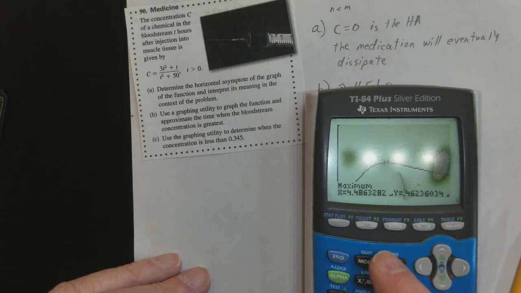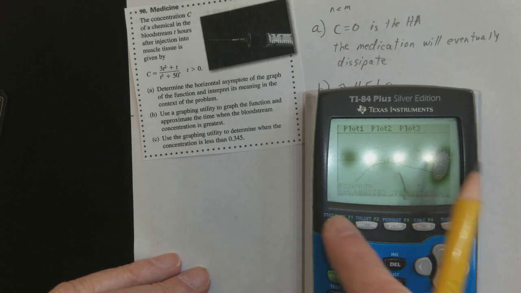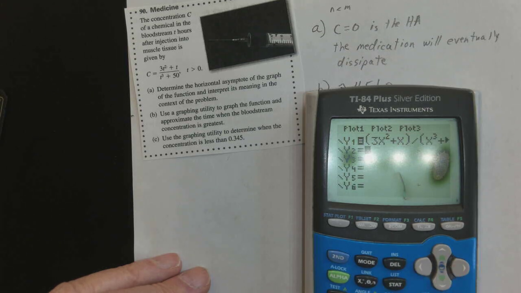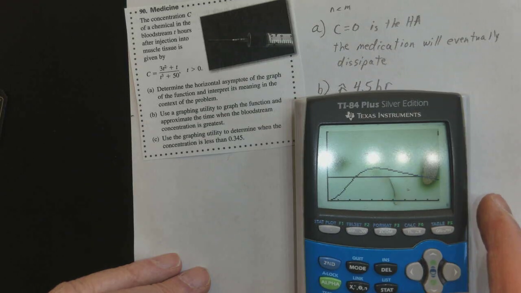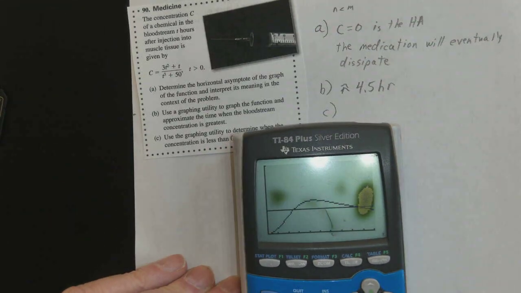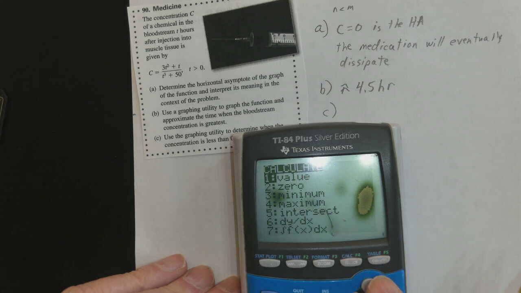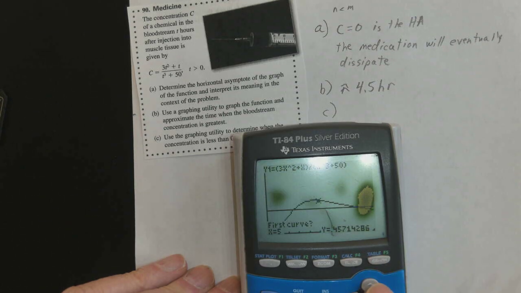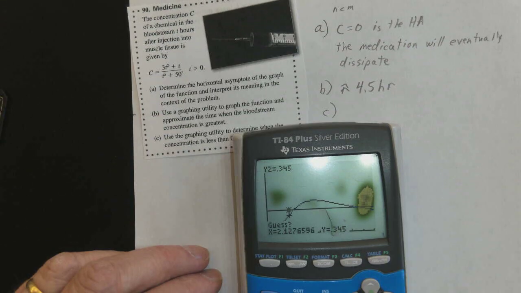And then part C is use the graphing utility to determine when the concentration is less than 0.345. So here's what I'm going to do. I'm going to put in y equals 0.345. Hit graph. All right, I see two places where it's crossing. On the calc we can use intersect. I'm going to go below the horizontal here. Hit enter, that's my first curve, and the second curve is the horizontal line, hit enter one more time. It tells me the point of intersection.